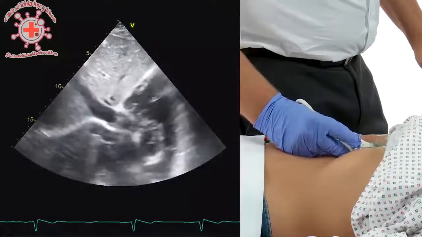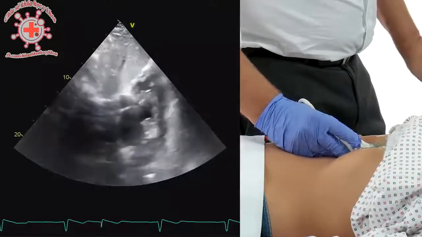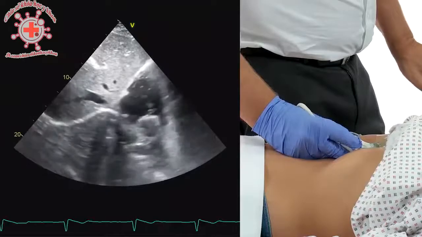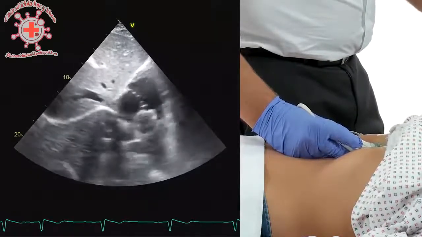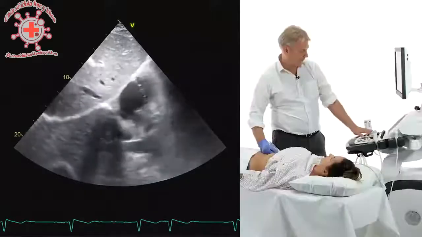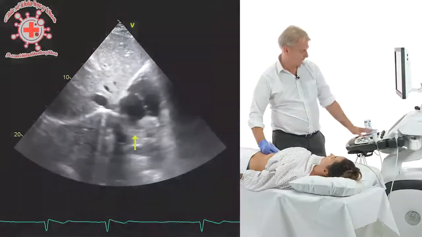By moving the transducer back and forth a little bit, you are also able to visualize the SVC, which comes from the cranial side, from the distant vicinity of the image into the right atrium. Right here would be the SVC.